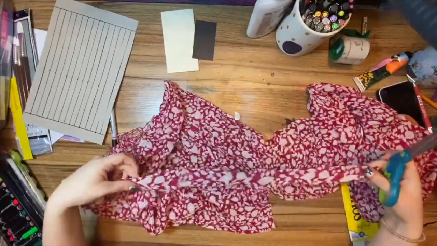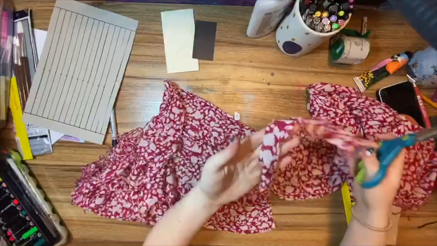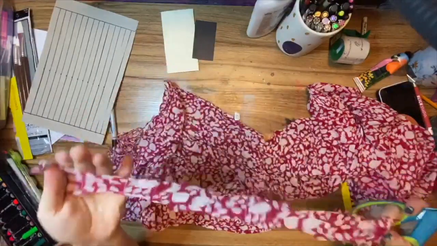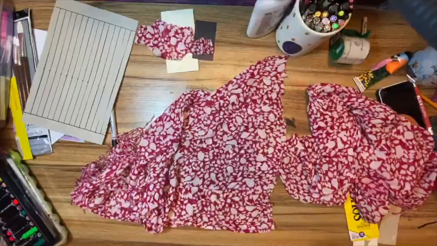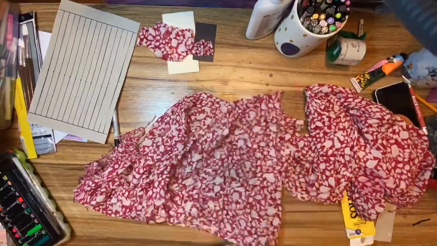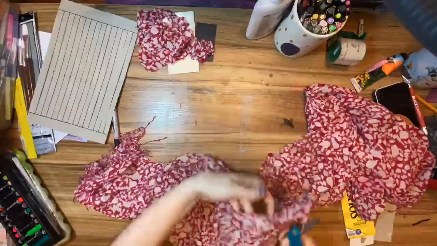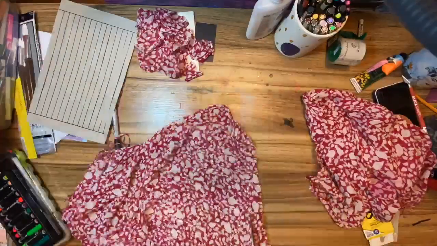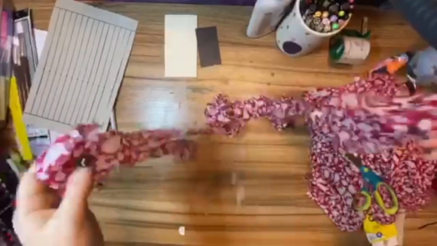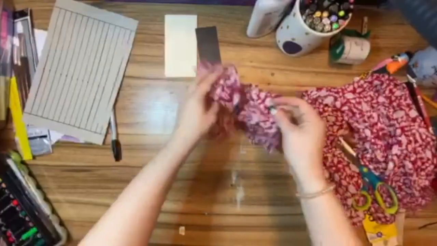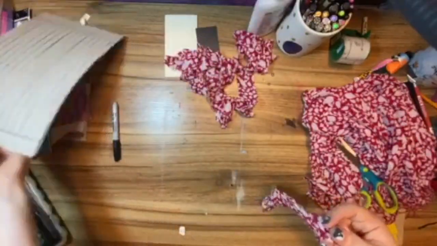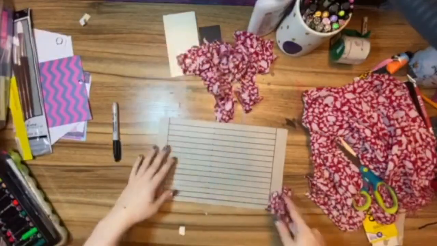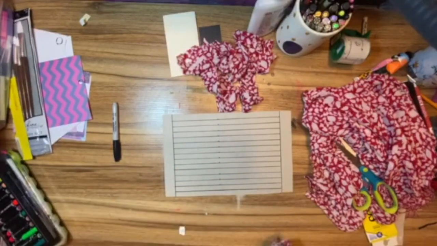So here's one strip. It doesn't have to be perfect. You can see it's all kind of chunky and messed up, but that's all right. So I'm gonna go ahead and cut a few strips of this and I'll be right back. Okay, so now that I have a few strips of my old scarf, I'm gonna grab my loom again, okay?